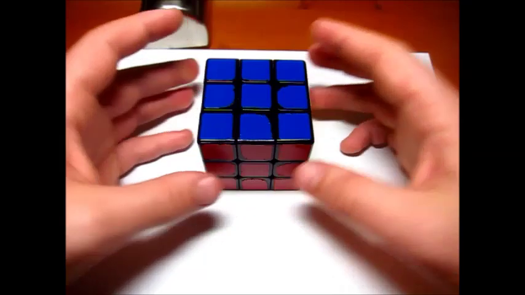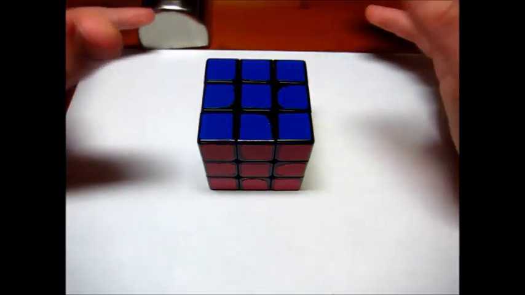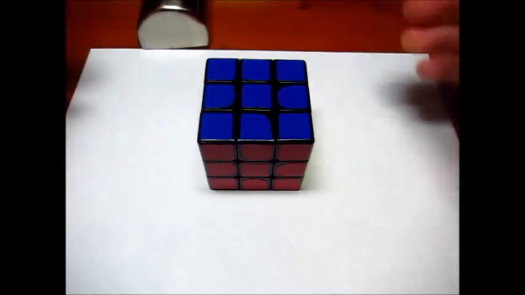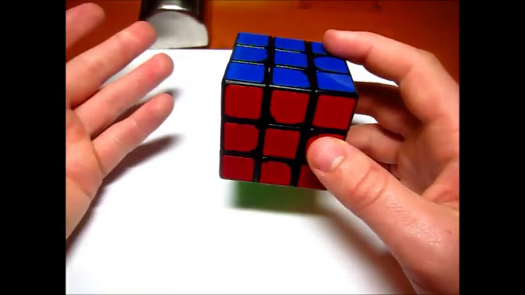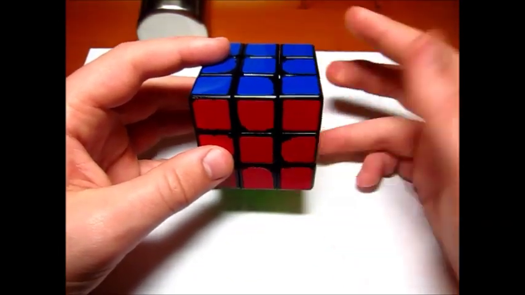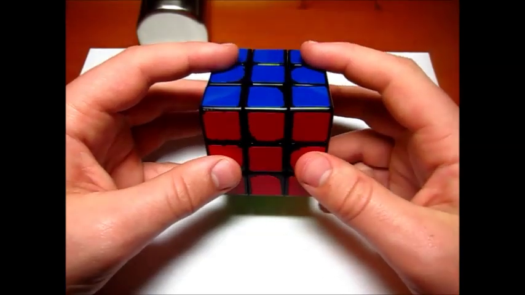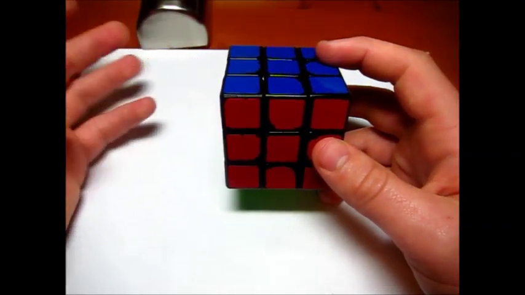So I'm going to be talking about 2 different kinds of memorization: memorization using images and memorization using sounds. And I'm going to be showing you guys how to use letter pairs for both of those. Basically, a letter pair just means that you have 2 letters and you want to memorize them with 1 word.